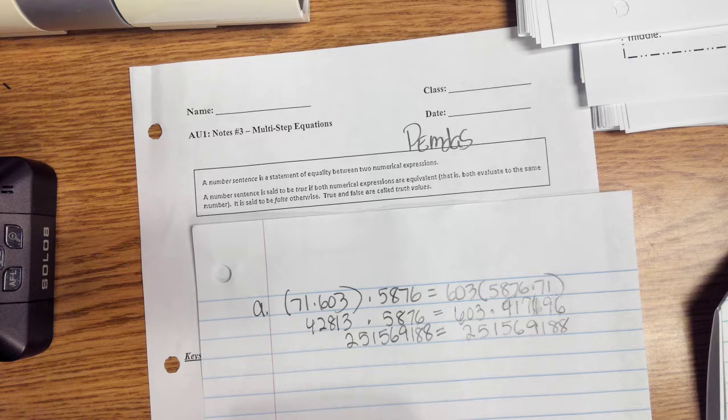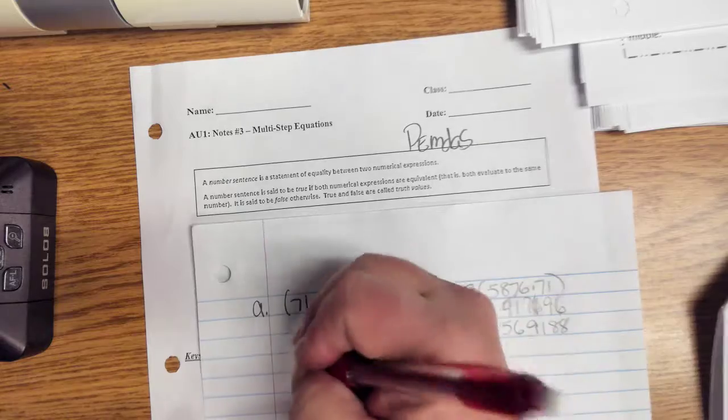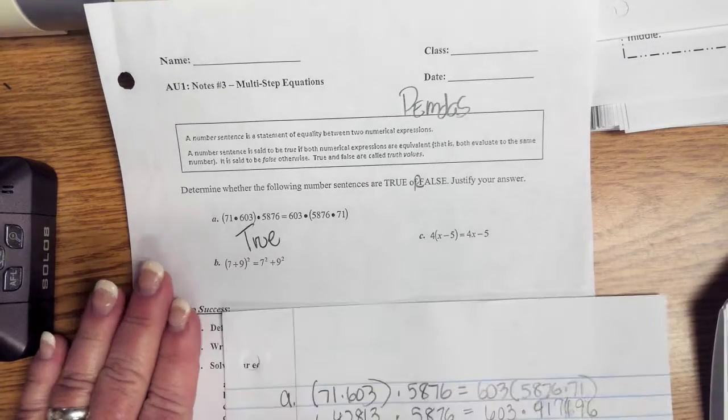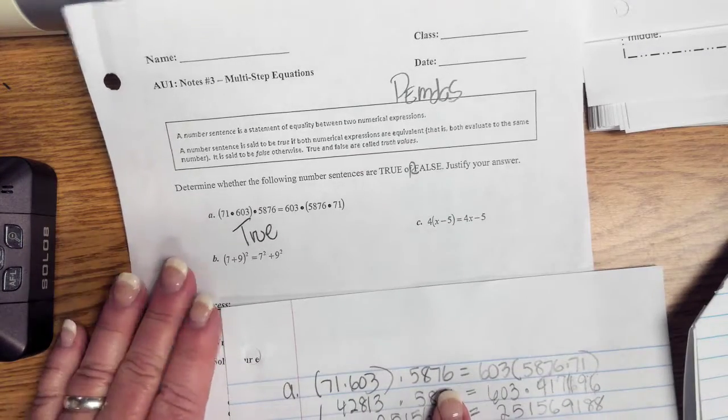So you knew it would have come out if you looked at it and thought about it. It's all multiplication, and the numbers are the same. They just wanted you to do this first instead of that first, and when you're multiplying across, it's always going to work. So what we would do here is write true, and this is our justification.